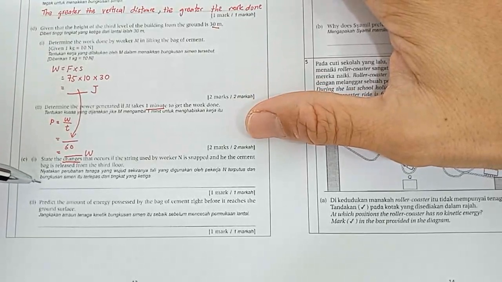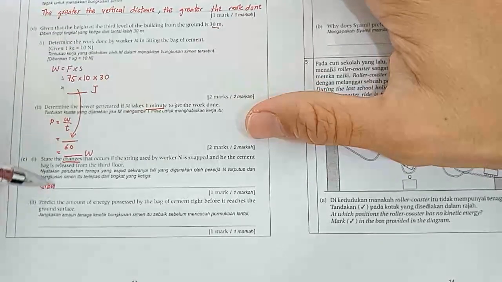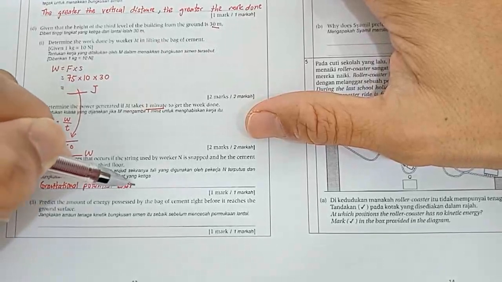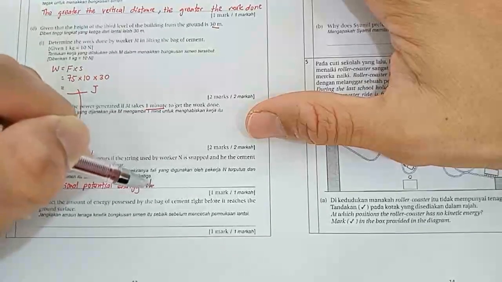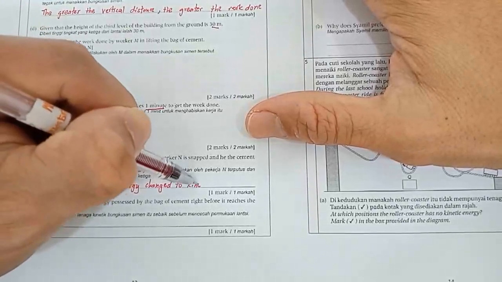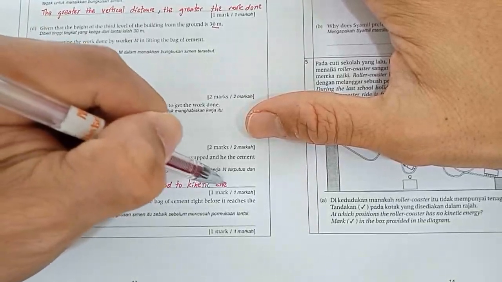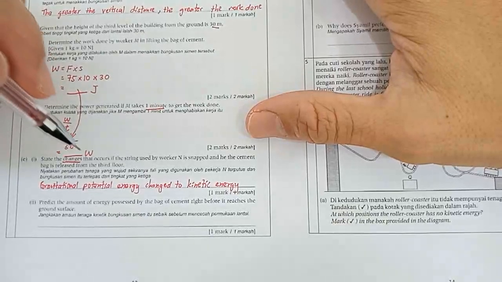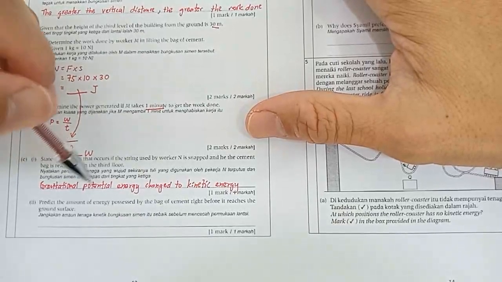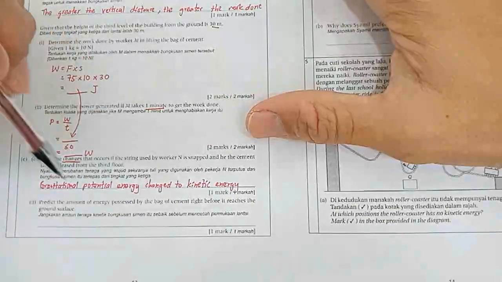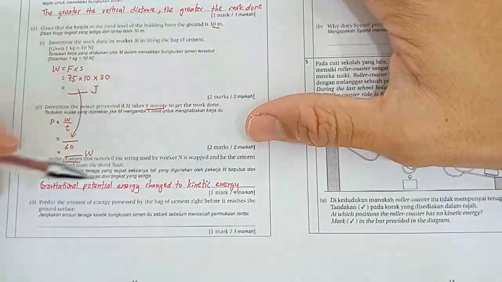Okay, so you say that the gravitational potential energy change to kinetic energy. Okay, so the cement bag at the high position, it will have gravitational potential energy. So when it fall down, the gravitational potential energy change to kinetic energy.